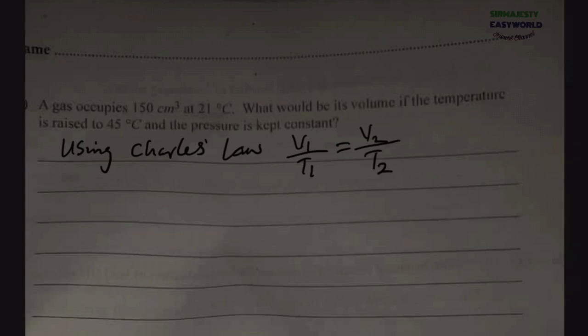So what are we looking for? Check what they say. What volume? That's V2. Making it the subject of the formula, cross multiply: V2 is equal to T2 V1 all over T1. We now put in our values.